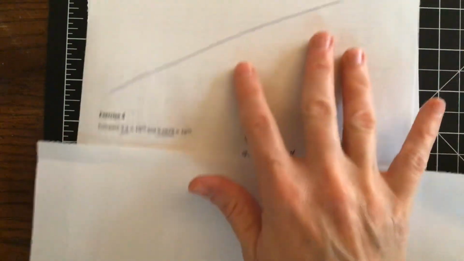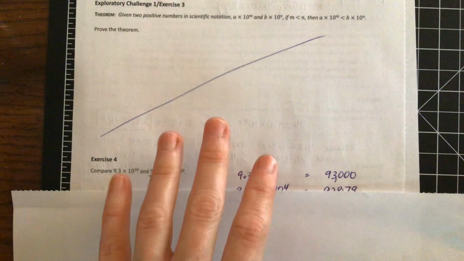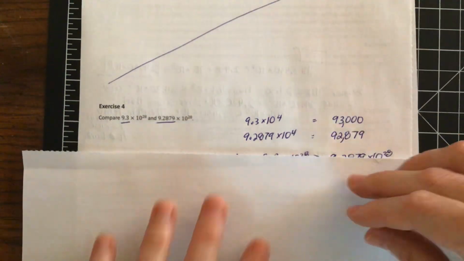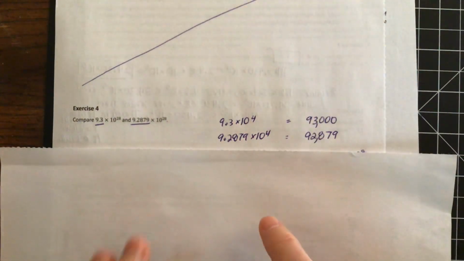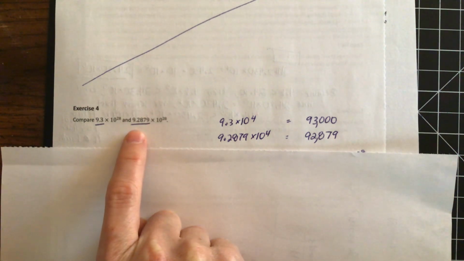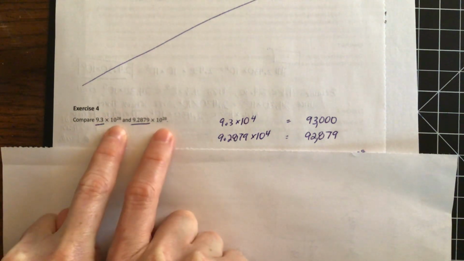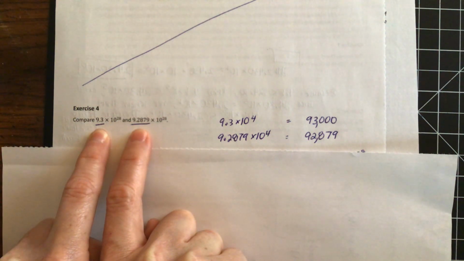On the back, we're going to take out that exploratory challenge. It's not really filling in our objectives for the unit. And then we have exercise 4, where you're comparing 9.3 times 10 to the 28th and 9.2879 times 10 to the 28th. What you would notice here is that the exponent is the same thing, so really you're just comparing these two numbers.